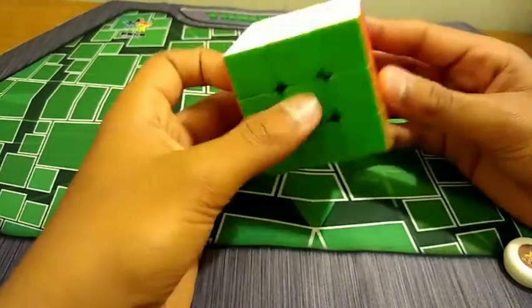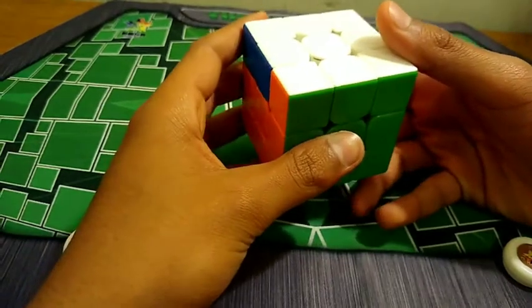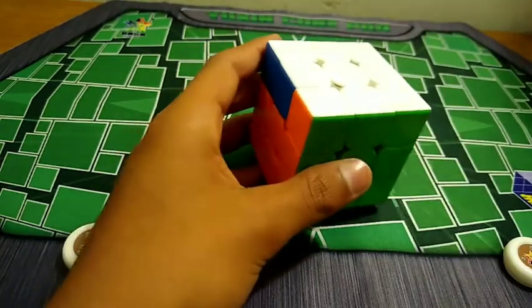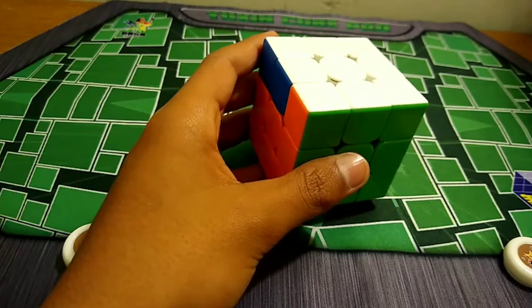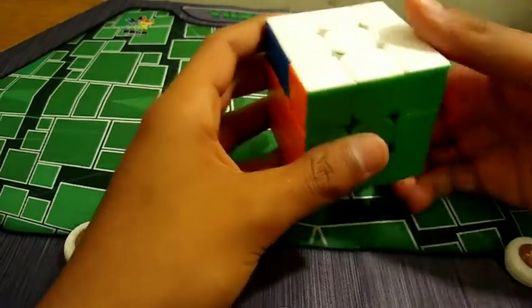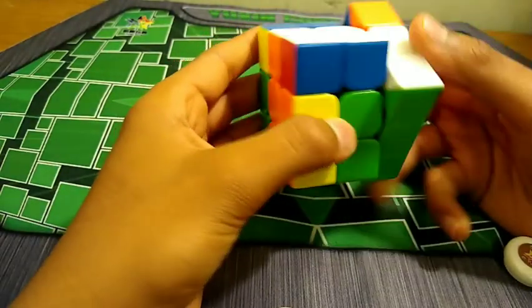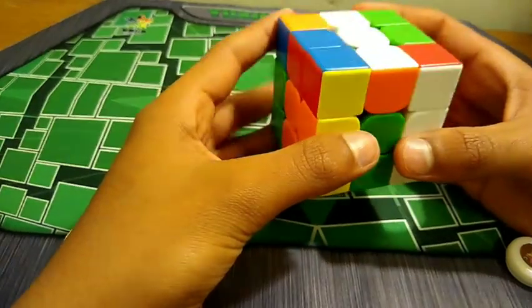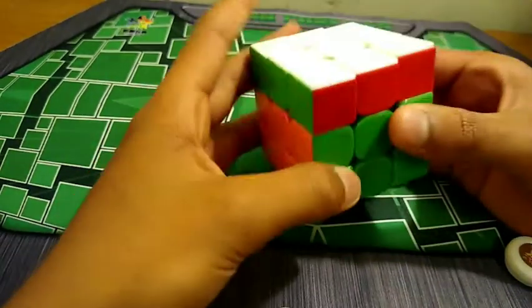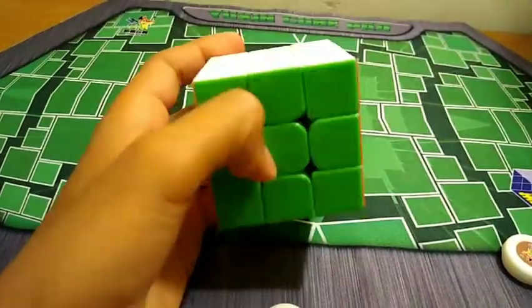And how I do this one is I orient it so that the giant bar is right in front of me, and then I go, and then the algorithm that I use is R prime U L prime U2 R U prime R prime U2 R L, and as you can see, that solves it quickly. It looks like this.